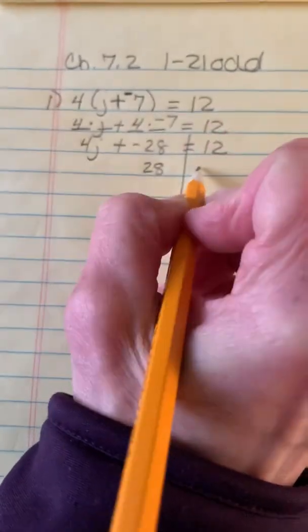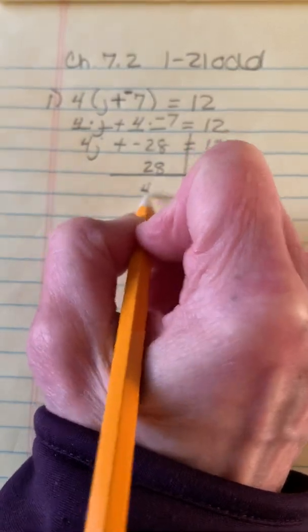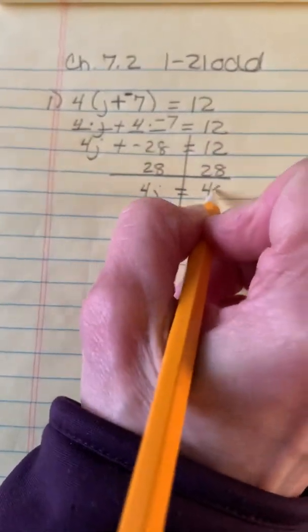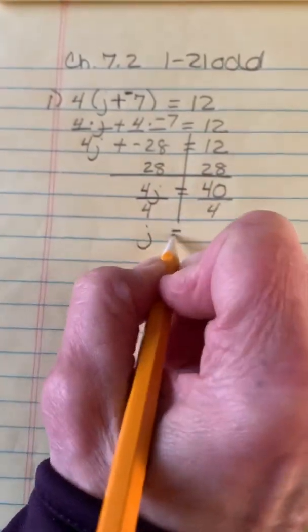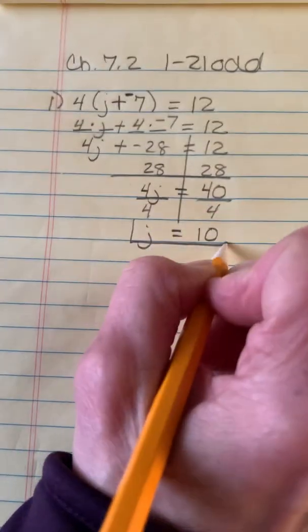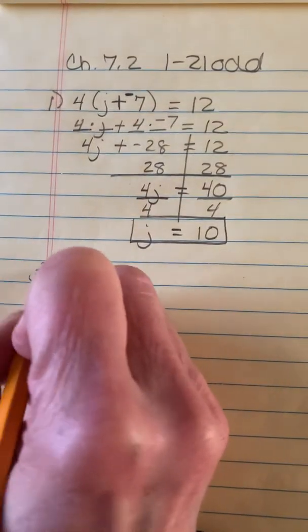Move your constant. Get rid of your coefficient. Got your solution. Box it in, make it neat. Moving on to question number 3.